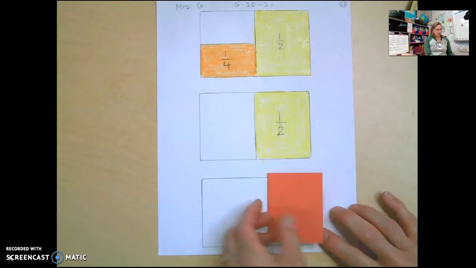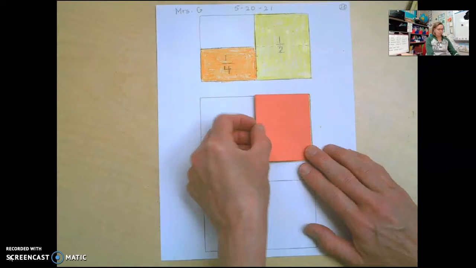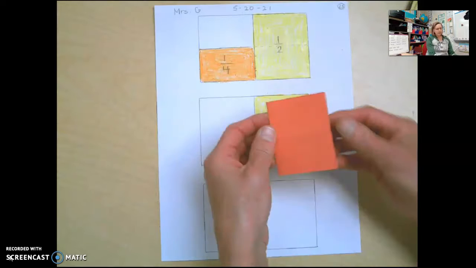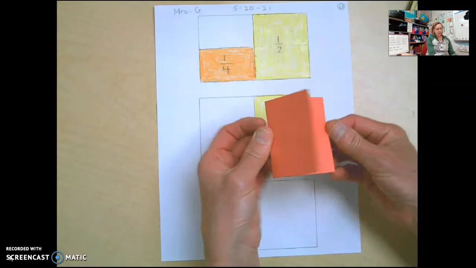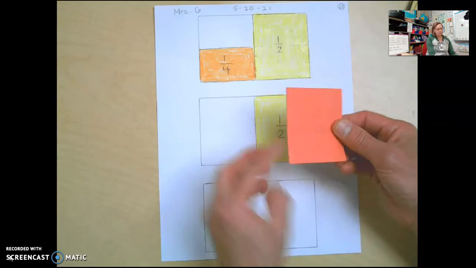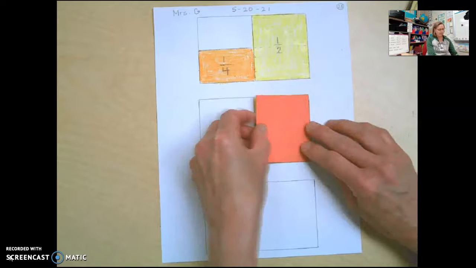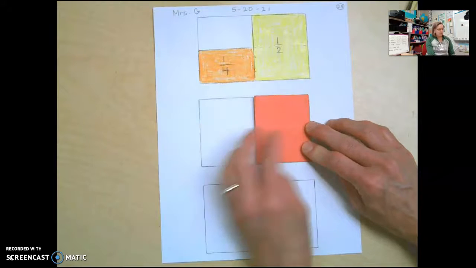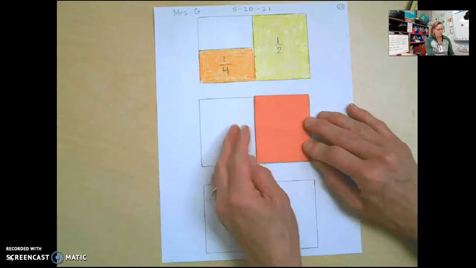Now we have our piece ready to go. This is how we folded it, remember? Okay, so we have that little open on the side this way. We've got the fold on this side. Okay, so now last time we did this, we went up. But what we're going to do is we are going to fold it one more time.